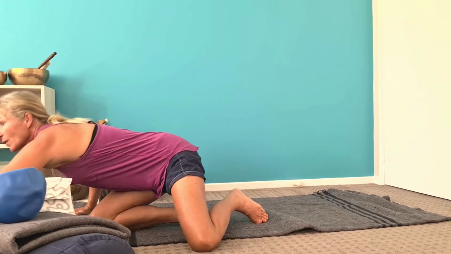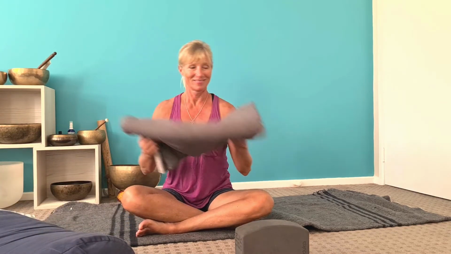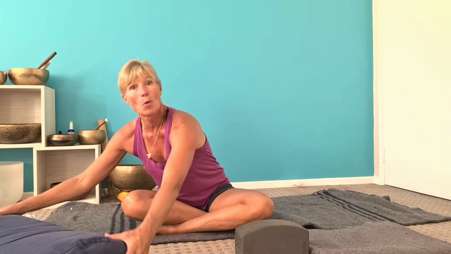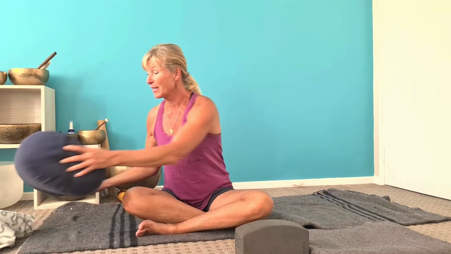For this practice, you'll want to have a block, a blanket, possibly a bolster or a very thick rolled towel or blanket. And let's begin.